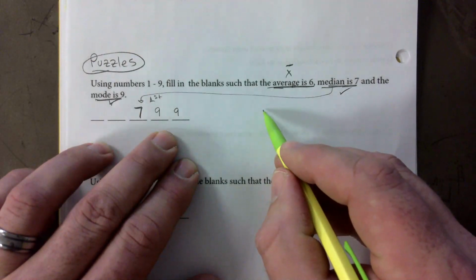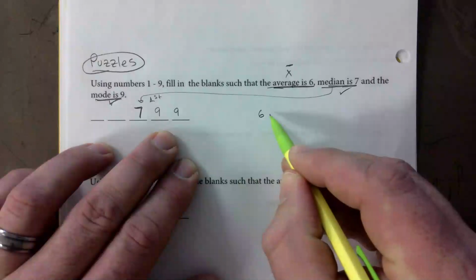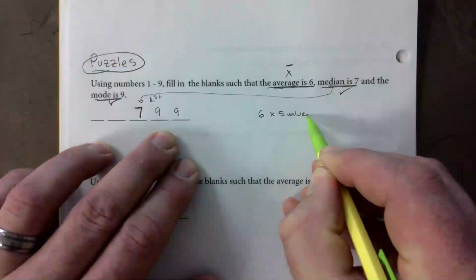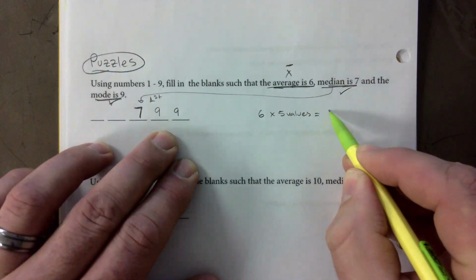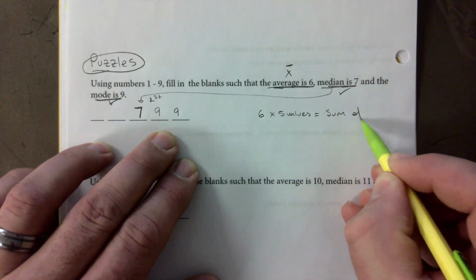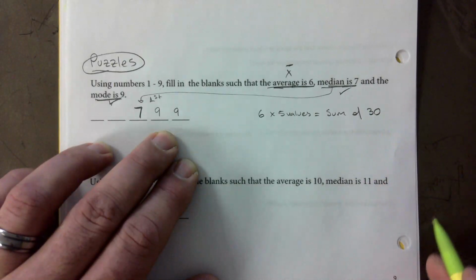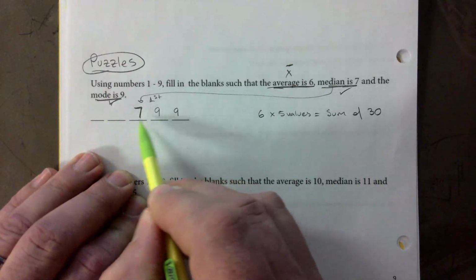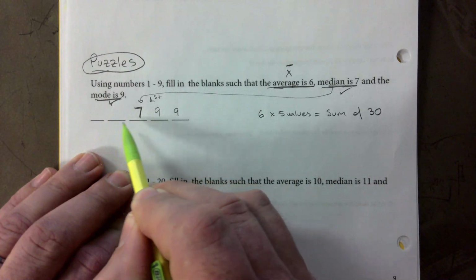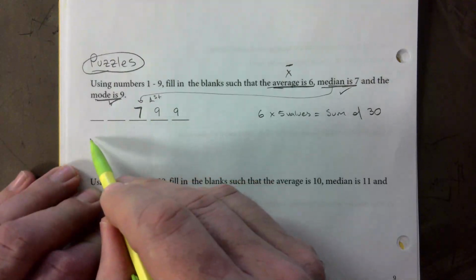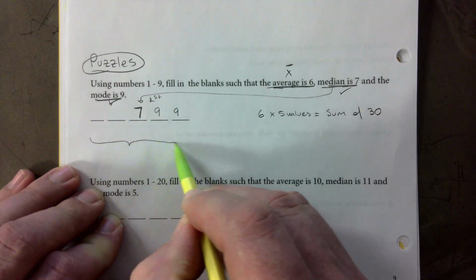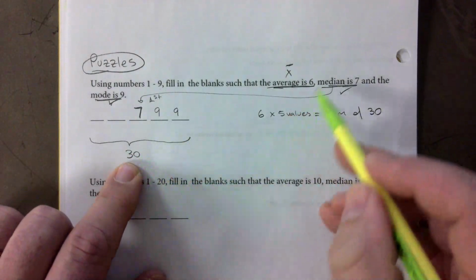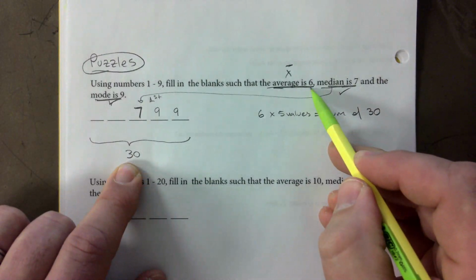So what we do is 6 times 5 values is a sum of 30. I need these 5 numbers to add up to 30, correct? Because if I divide 30 by 5, I get back to my average of 6.